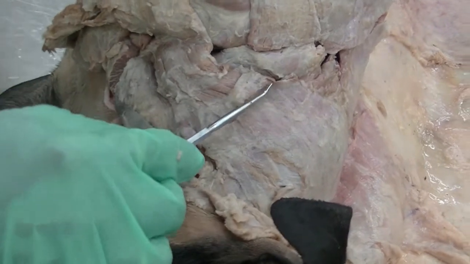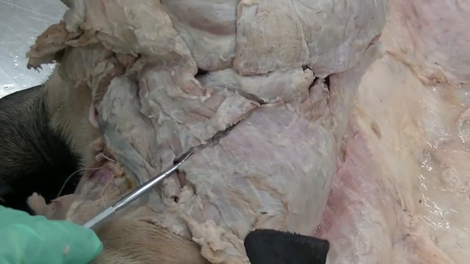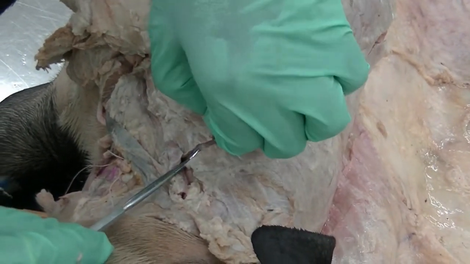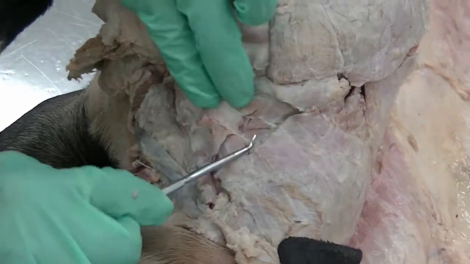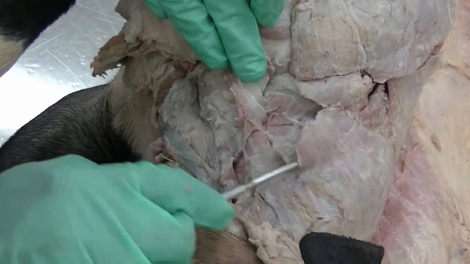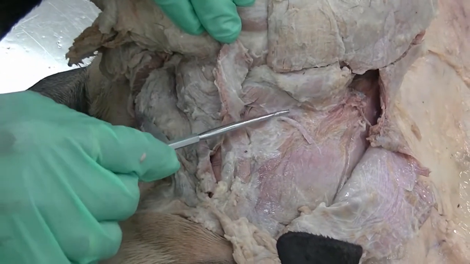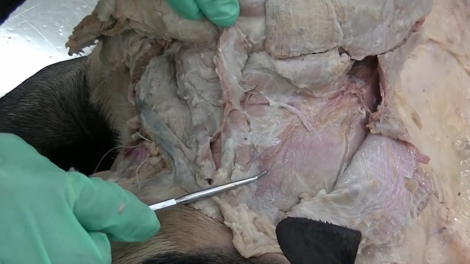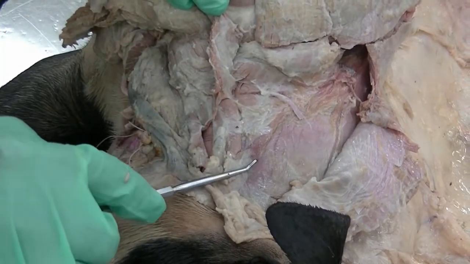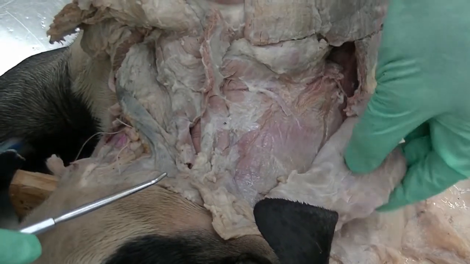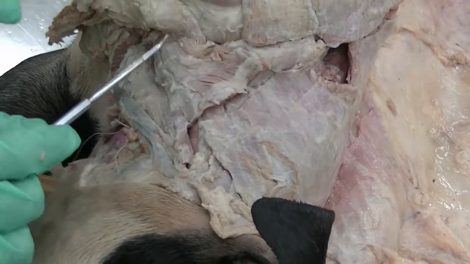In this dissection, we also have transected the brachiocephalicus, and we can reflect the brachiocephalicus, which enables us to see more of the omotransverse areas, which is moving further towards the atlas, or towards the transverse process of the first cervical vertebra. We can put this back, and then let's come back to the brachiocephalicus.